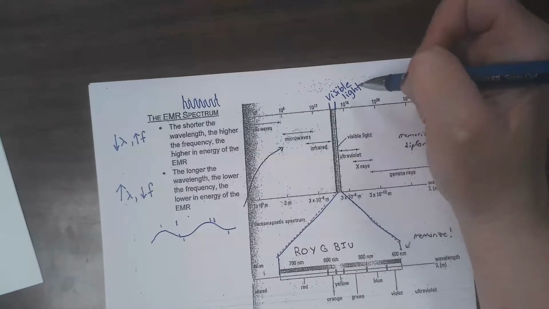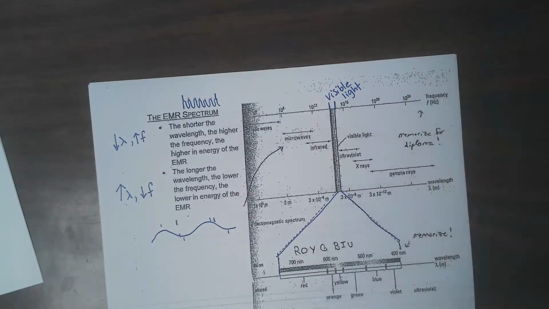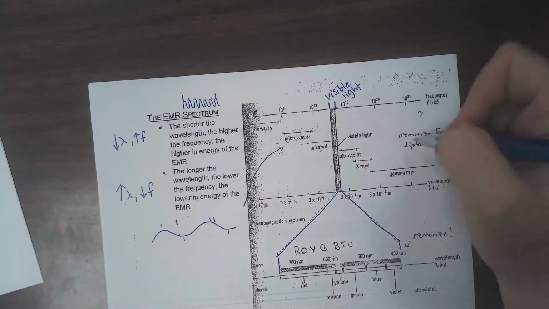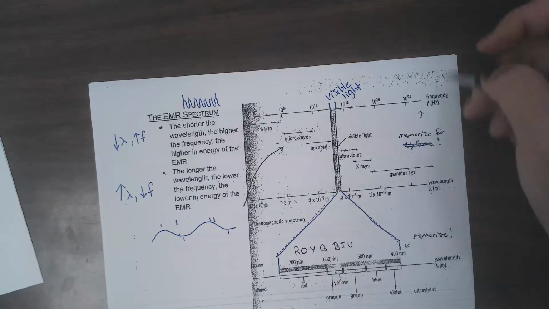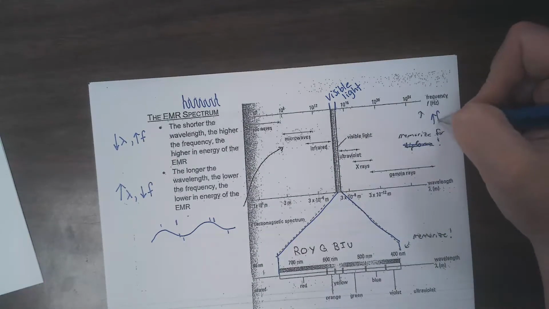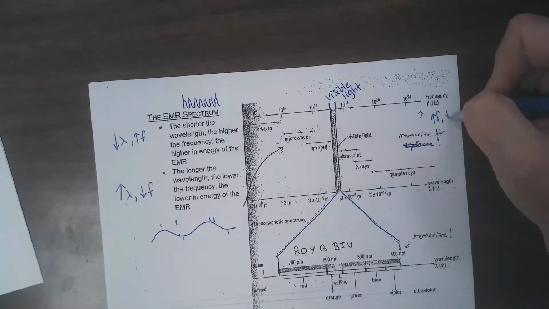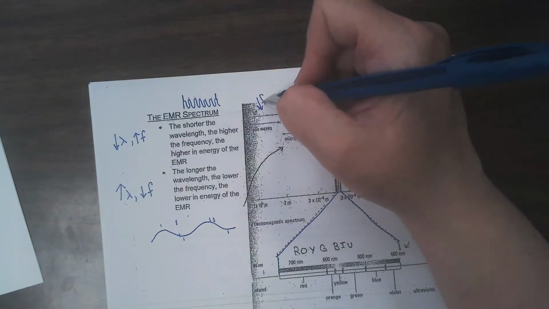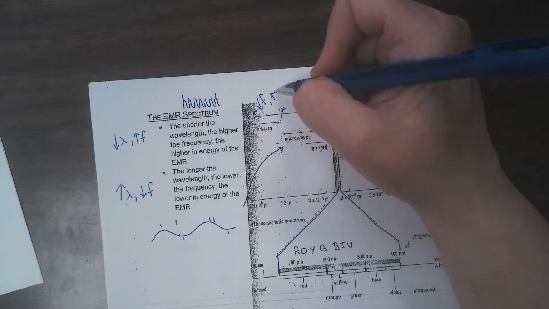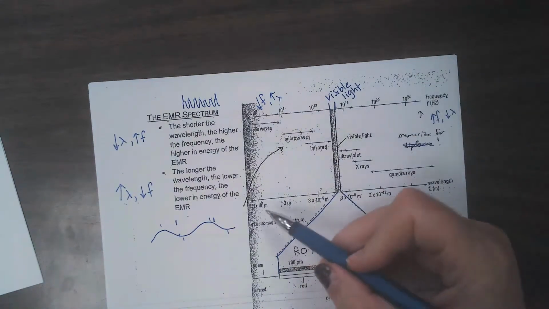Okay, this says memorize for the diploma. This is just strictly memorize: the higher the frequency, the lower the wavelength, and the lower the frequency, the bigger the wavelength.